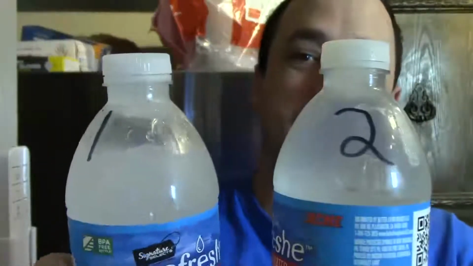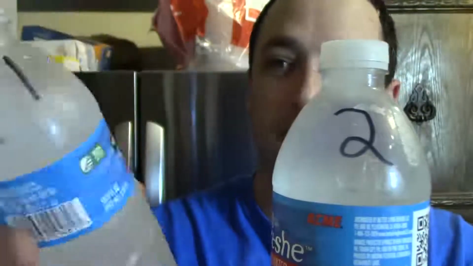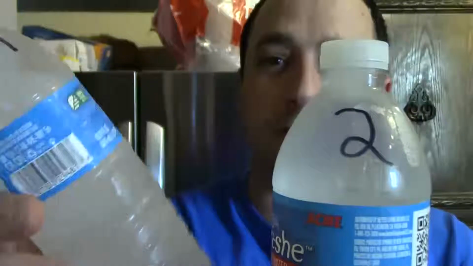Alright, so you can see we have number 1 and number 2, okay? Number 1, well, there's little ice particles in there. It's like a slushy. Not even a slushy. It's mostly liquid, but there are little chunks of ice.